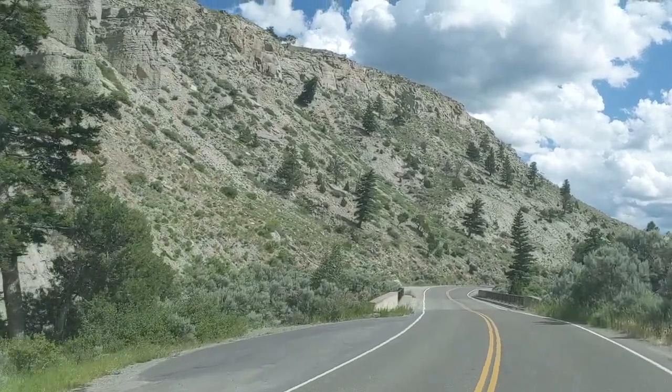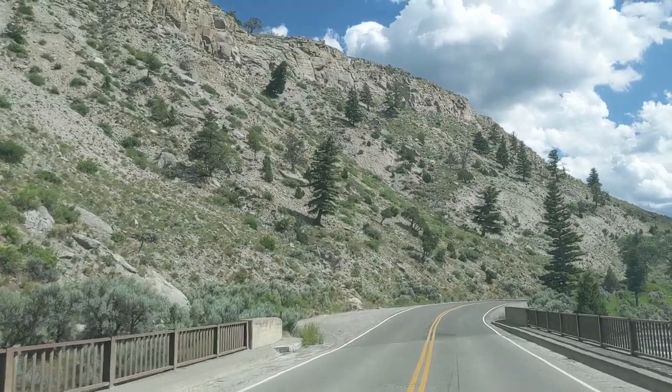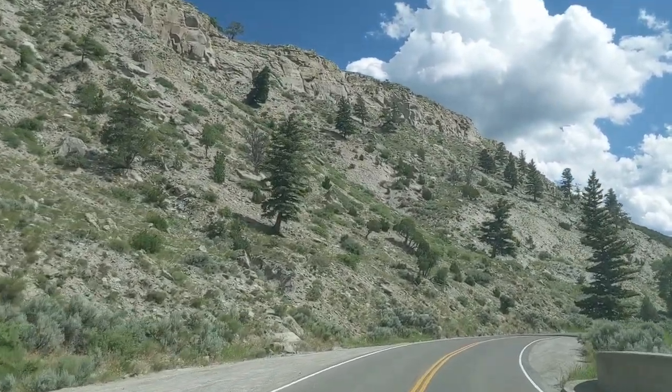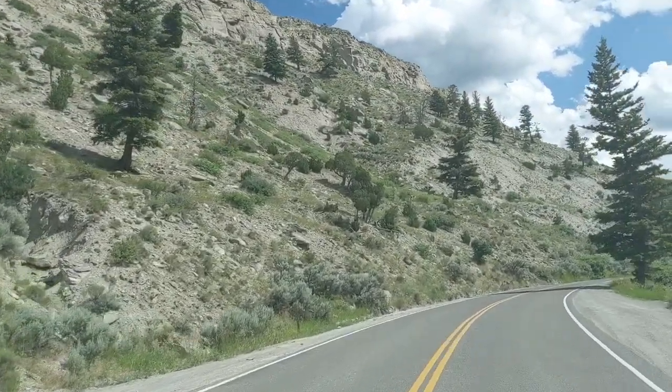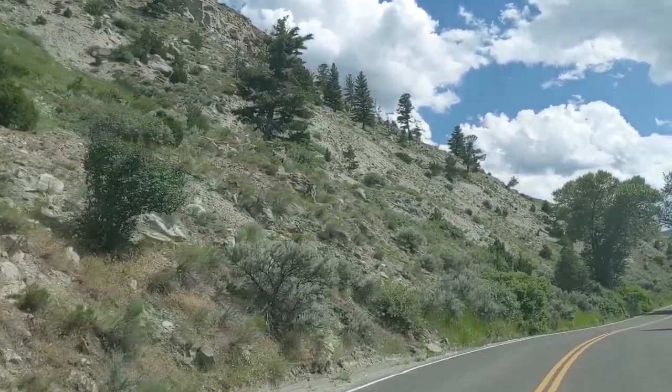And the reason they're in those inhospitable places is because it is very difficult for predators to get down and attack them when they're on rock faces or sheer cliff faces.